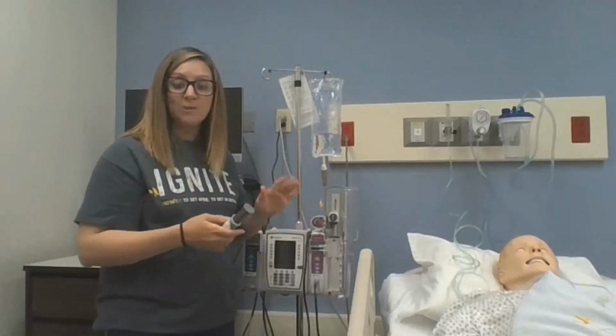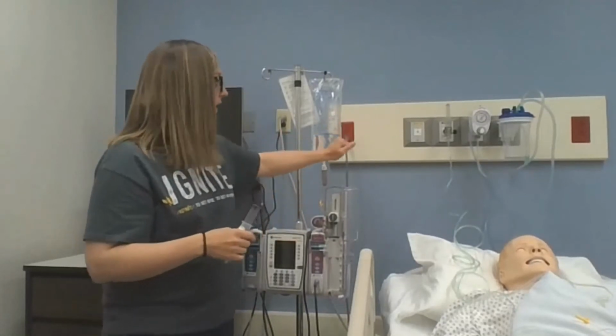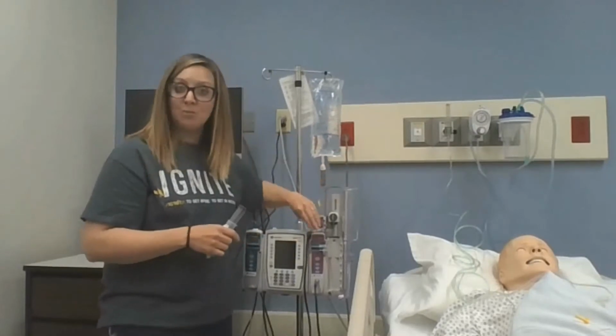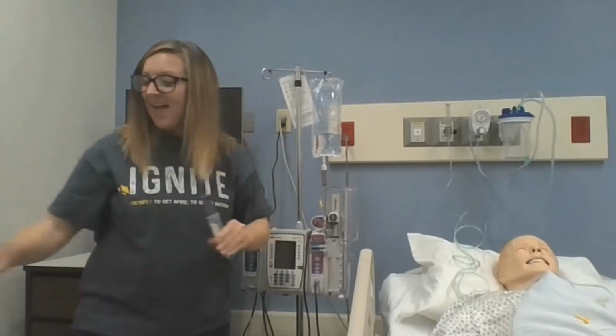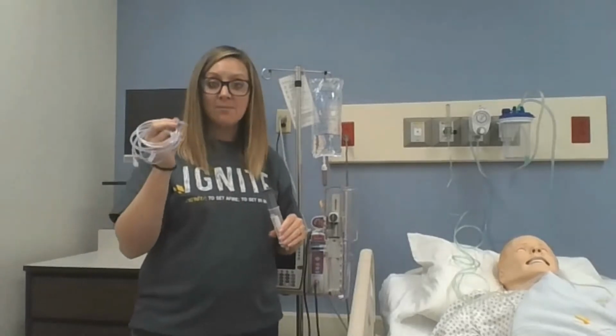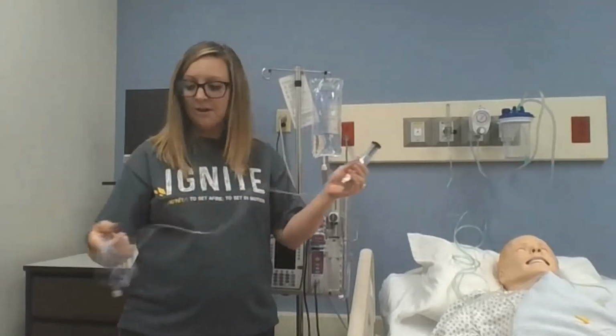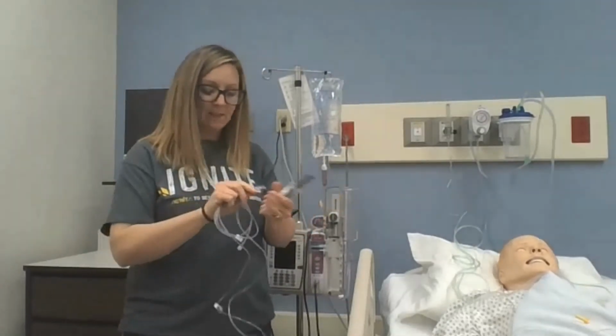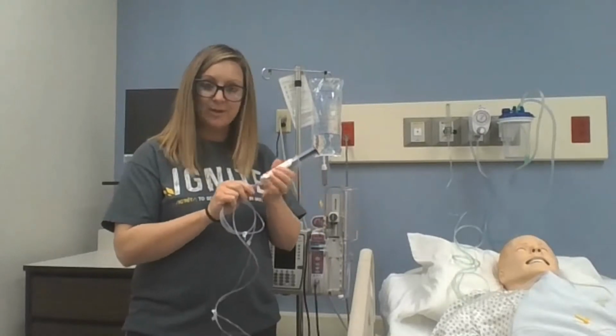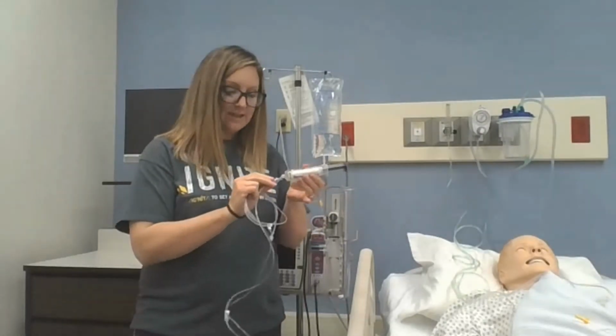So you are going to make sure that you've got your vital sign machine, you've got your O2, you've got your pump, your purple key, and of course your drug. And then you also need tubing, of course, to administer. You're going to get that from the CS room. It's a little bit different from our secondary tubing. You're going to attach it to the end of your syringe.